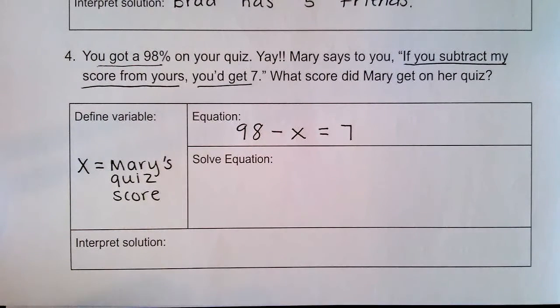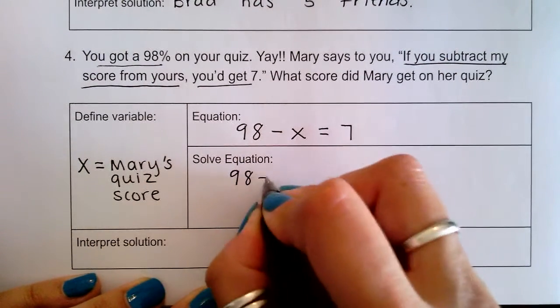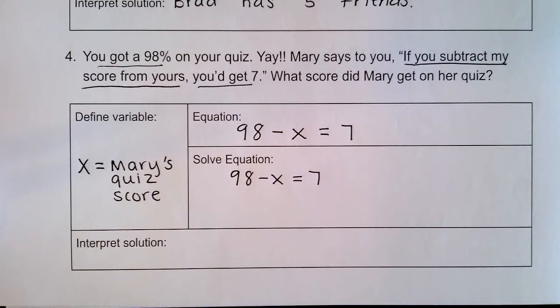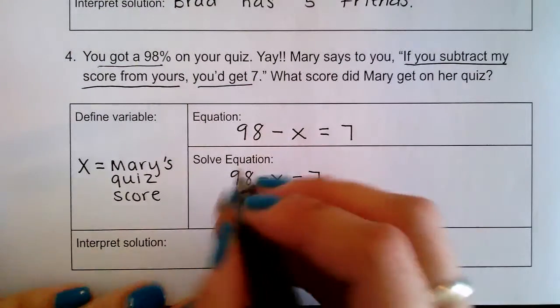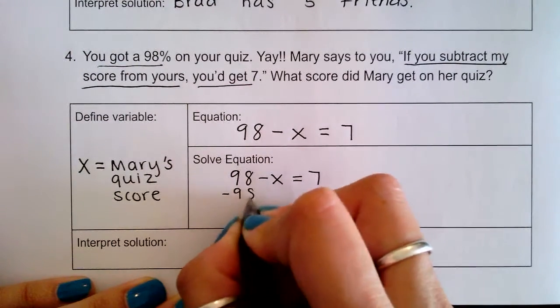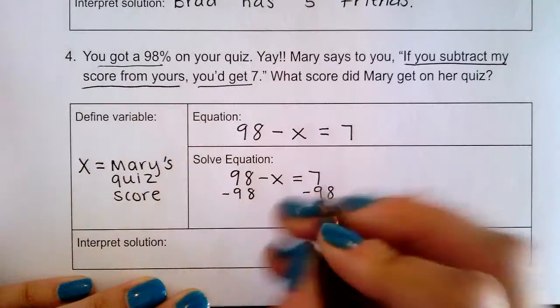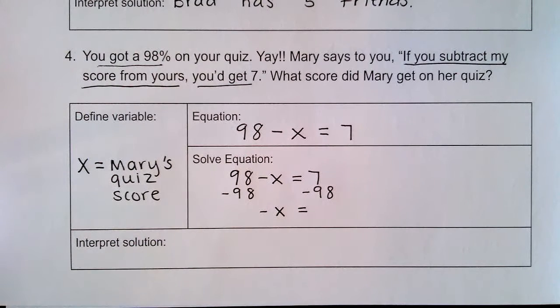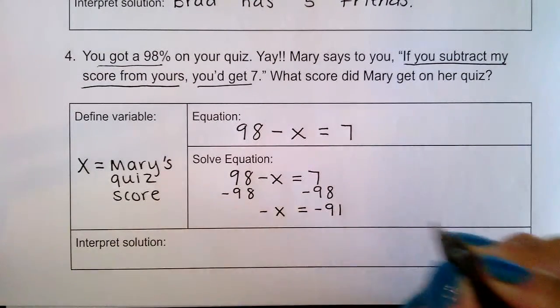So what we're going to do is copy that down into our solve section, and we're going to solve. So we need to get x by itself. So what we need to do is move stuff away from x. So we actually need to subtract 98 from both sides. That would give us negative x equals, and when we do 7 minus 98, we get negative 91.